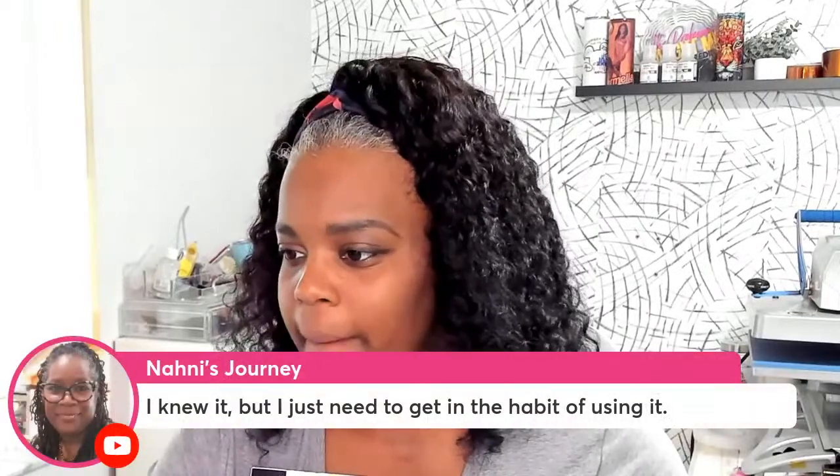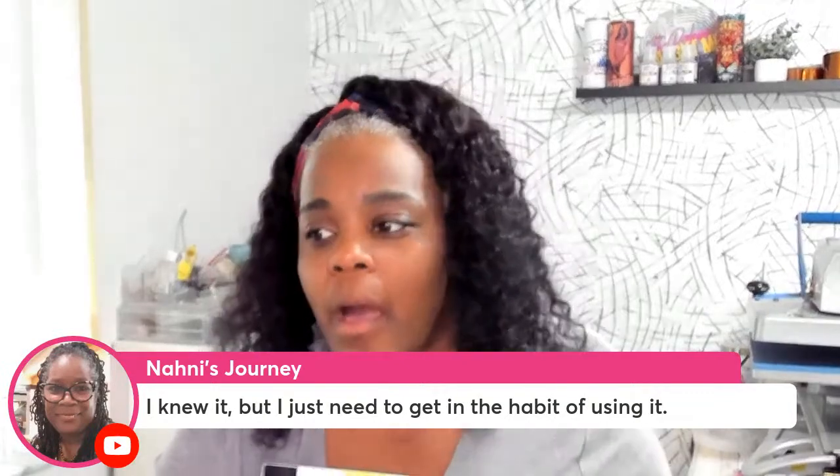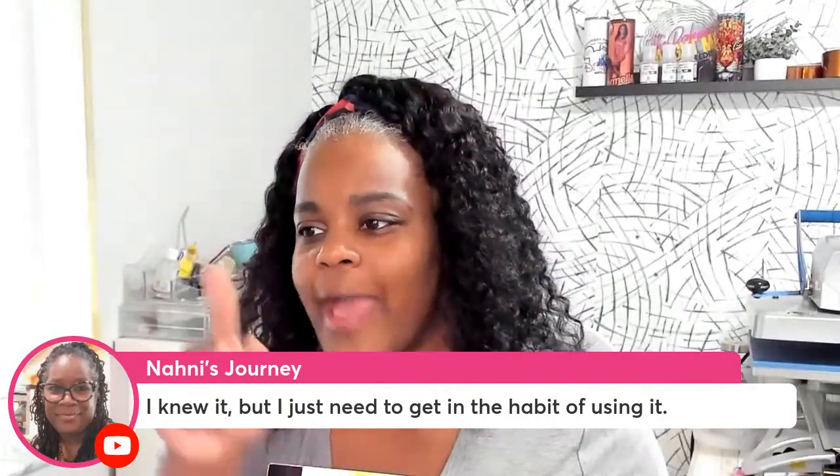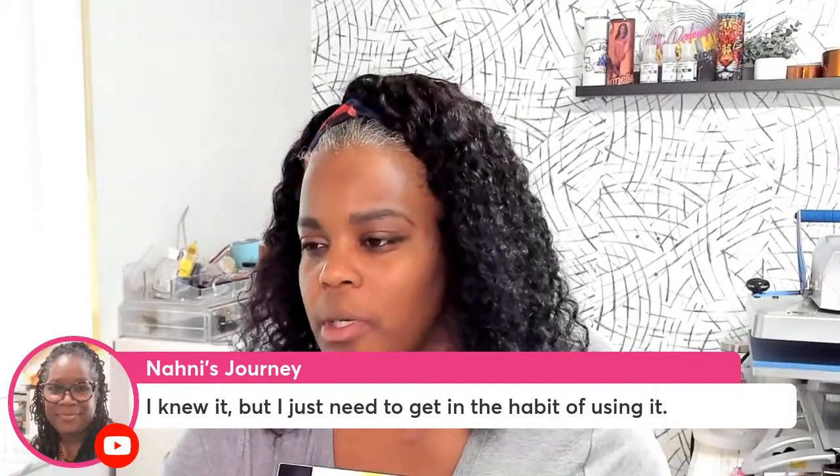Let's see. I know it, but I just need to get in the habit of using it. So I do see that. I think you said that you're using Photoshop, correct? Now, if you're using Photoshop and it's just a matter of printing it out, there's really not a big need to go to Silhouette. You're already using a software. You're already paying either the monthly fee or the annual fee for Photoshop, and you can print from there. There's nothing wrong with printing from Photoshop.